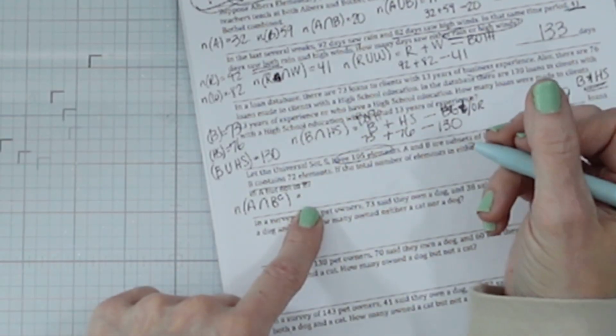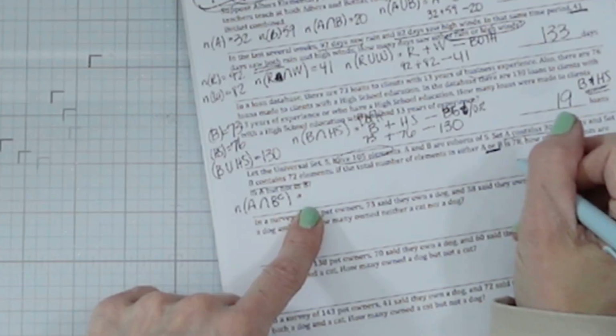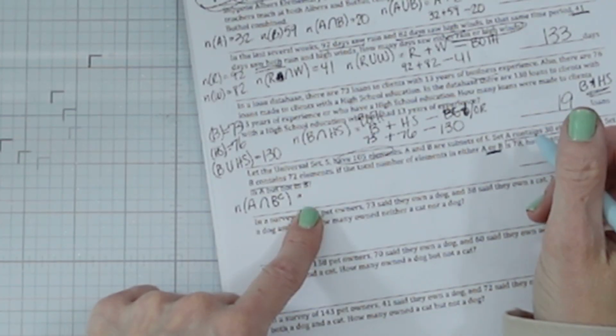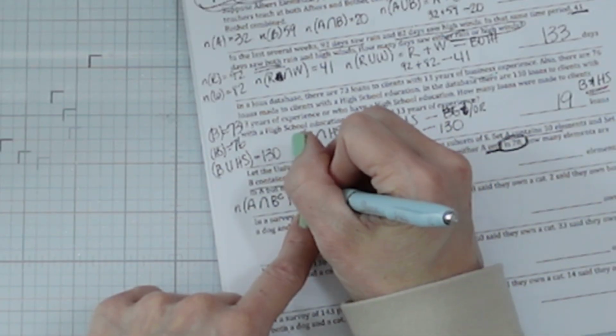So that means we have to take, where did I put it? Oh, we have to take our 78.